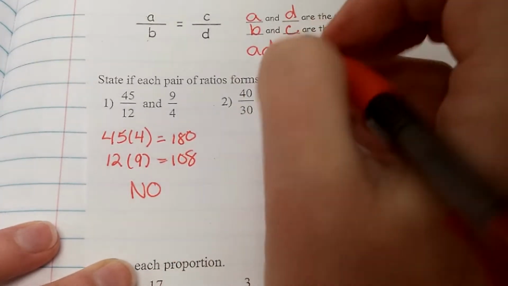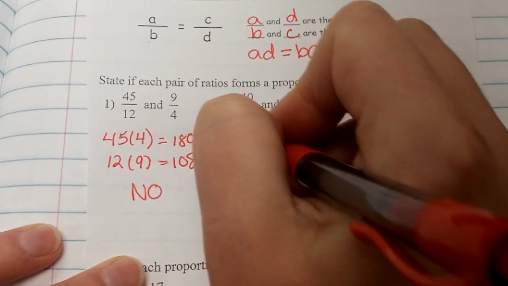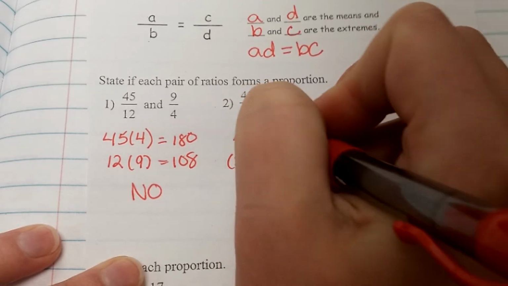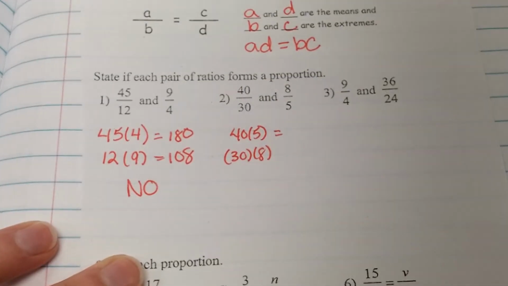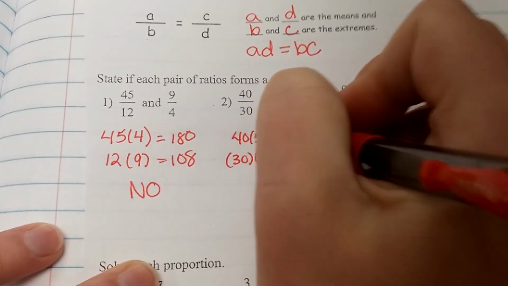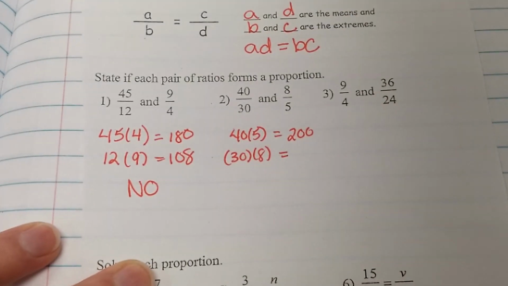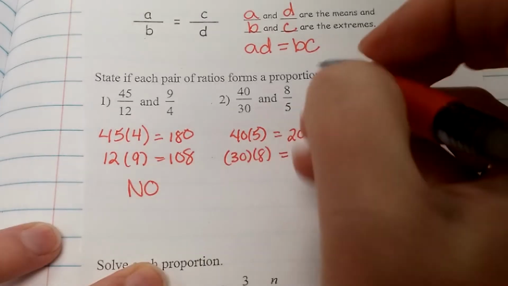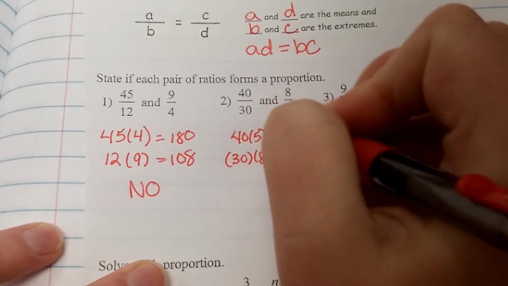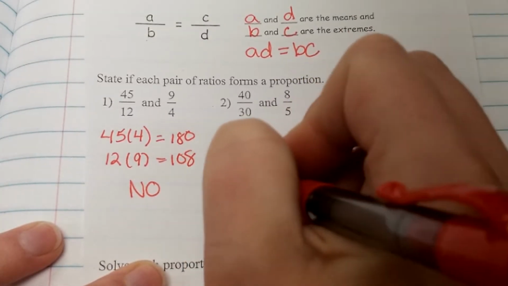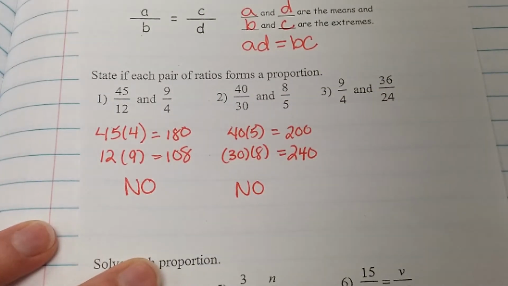This example here, I would check 40 times 5 and 30 times 8. 40 times 5 gives me 200. 30 times 8 gives me 240. Those two things are not proportional, so the answer here is no. Okay.